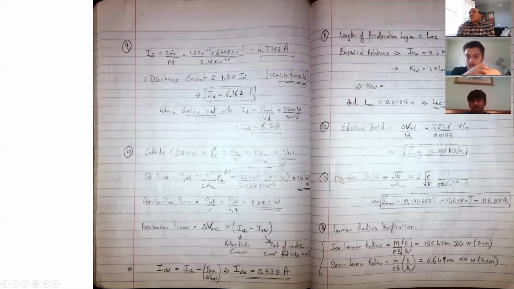So the volt per meter electric field would be given by the exact delta V through which the ions are accelerated, that voltage divided by this length of acceleration layer, which comes out to be about 15 kilovolt per meter. So that is the electric field that is required for this particular model of thruster, which has been designed to give output of so much thrust. So that's what it actually means.